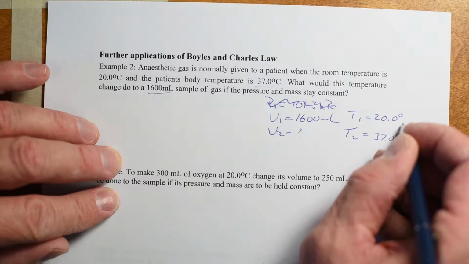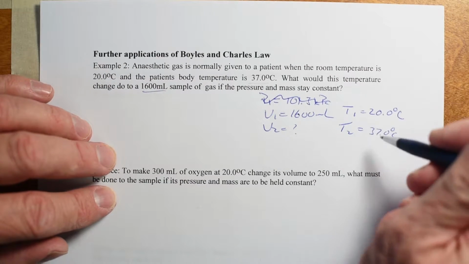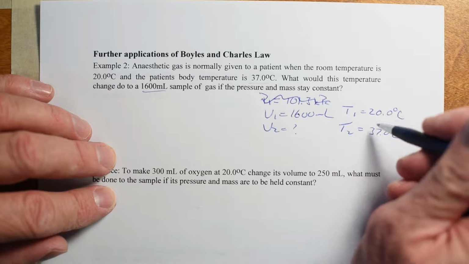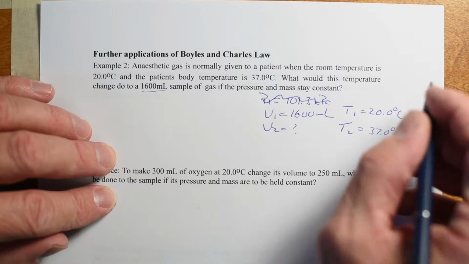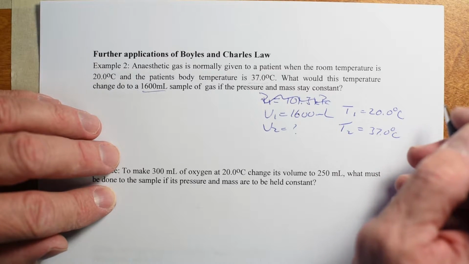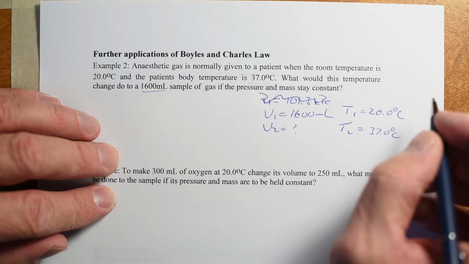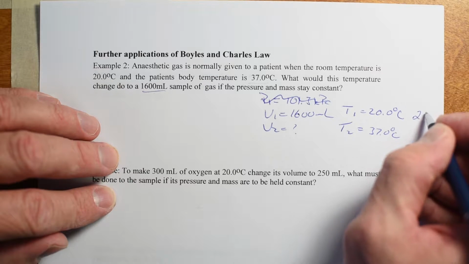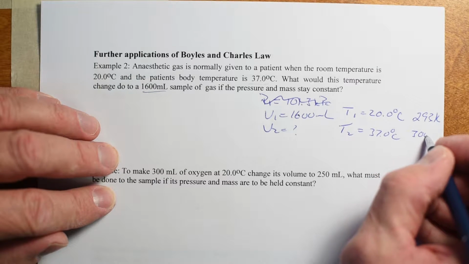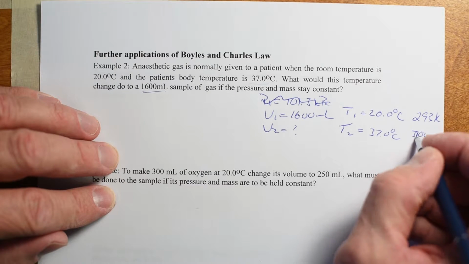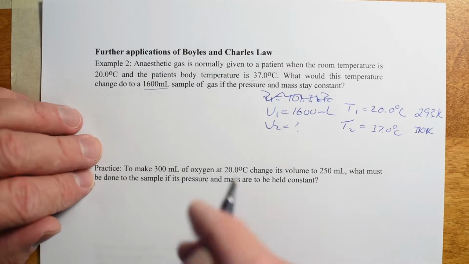You might remember from your Charles Law lab that the ratios in degrees C would almost look like a doubling in terms of temperature, but it's not, because we have to convert this to degrees Kelvin. So to convert to degrees Kelvin, you're going to add 273, so this becomes 293 K, and this becomes, sorry, 310 K. My apologies. And that's what we're going to use for the factor.